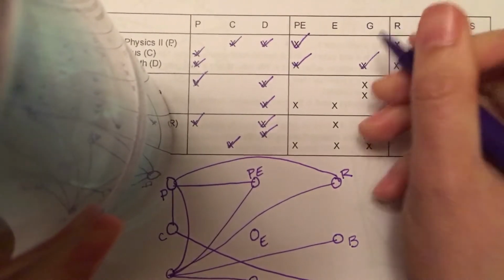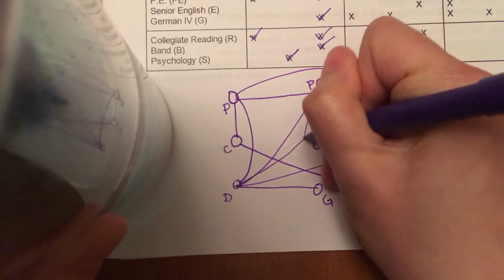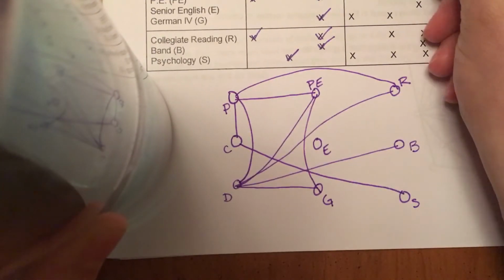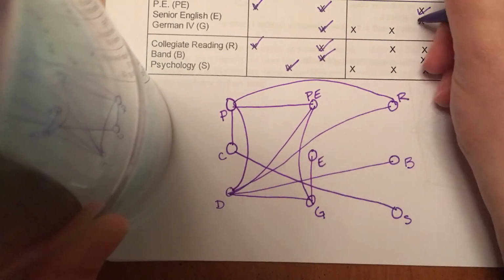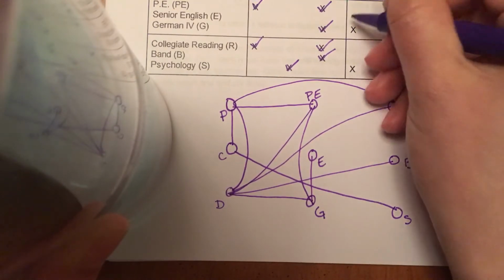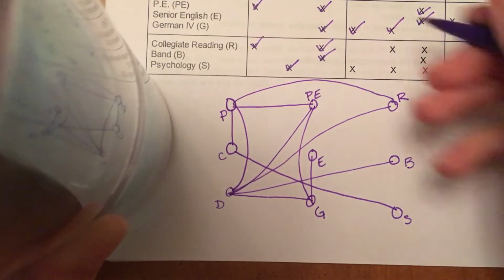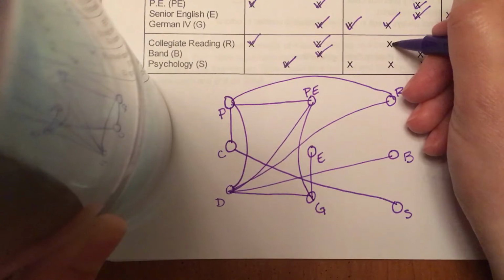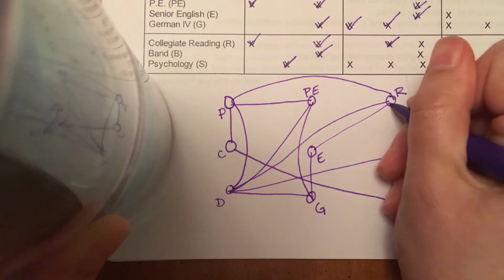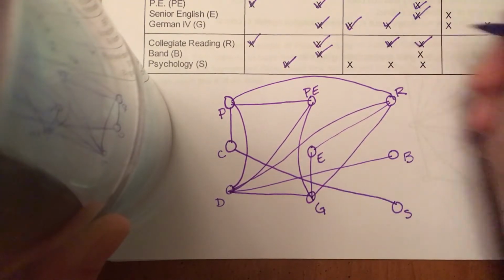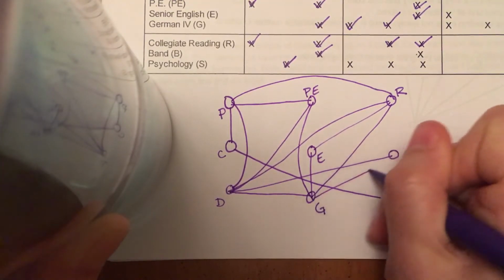That one's already done. Now I've got PE and German. So I'm going to draw an edge between PE and German. Then I've got senior English and German. So English and German. Then I've got PE and German, we did that one, and senior English and German, we did that one as well. For my last block here, I've got collegiate reading and English, so reading and English. Then collegiate reading and German. Then I've got band and German. Band and German, we'll draw that one in.